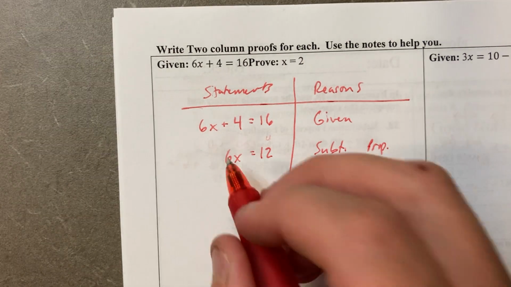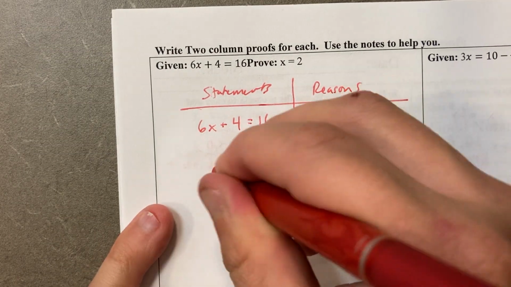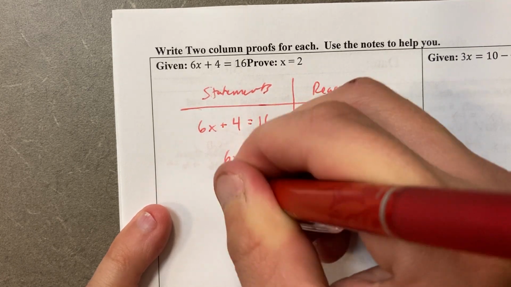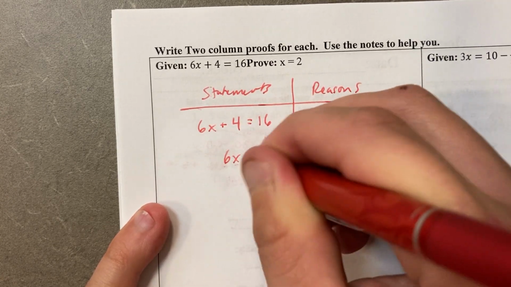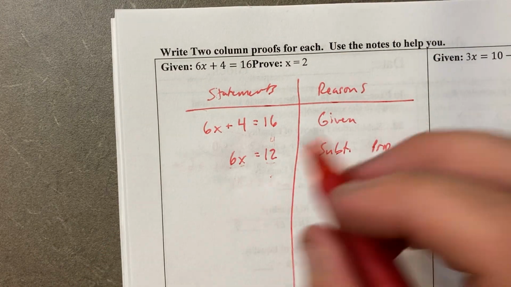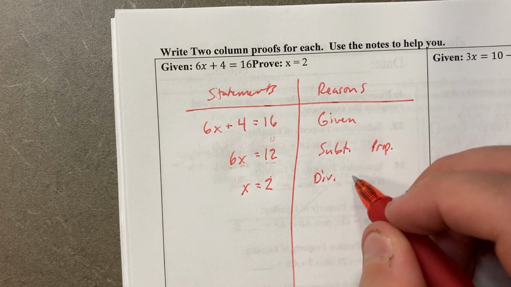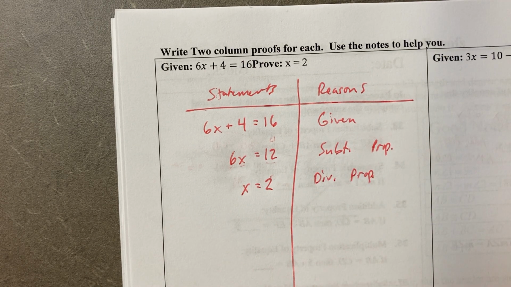And then if this is algebra, I would divide by 6 on both sides. But we don't show that in geometry. You don't need to show that. We're too good for that now. So we're just going to divide by 6, and you're going to end up with x equals 2 using the division property.